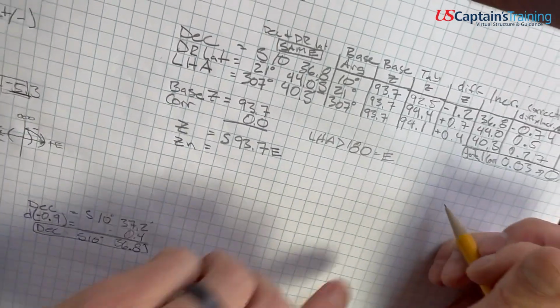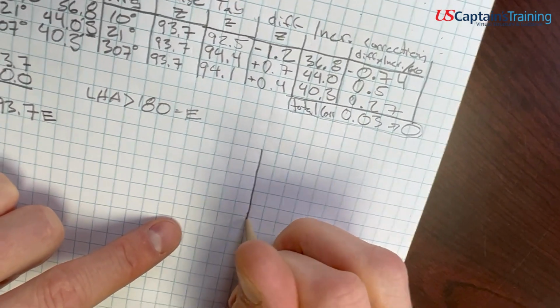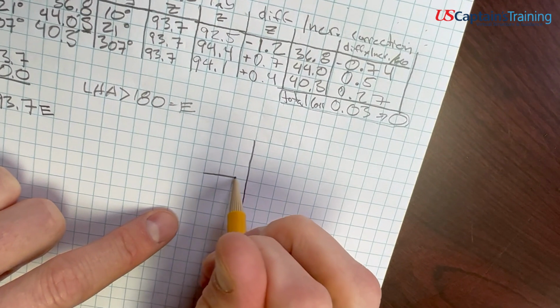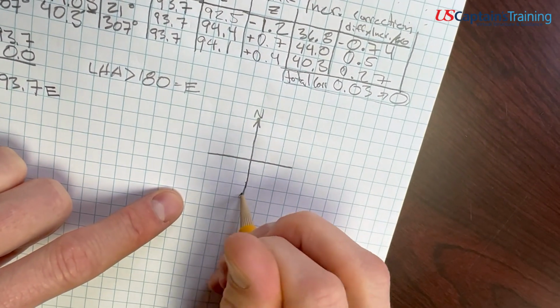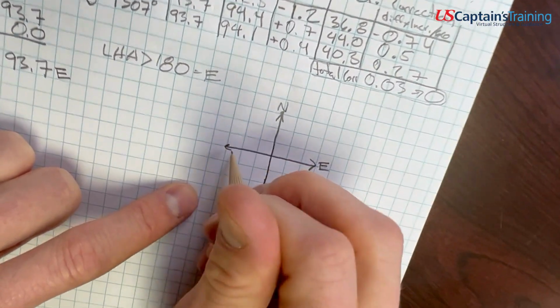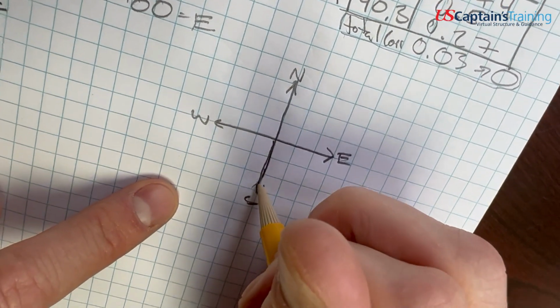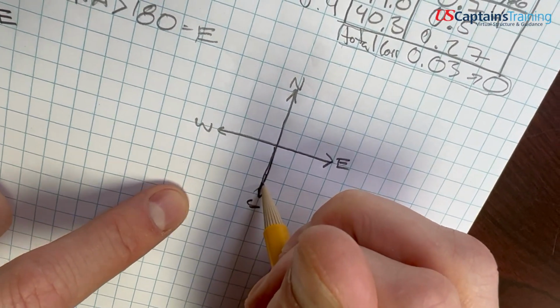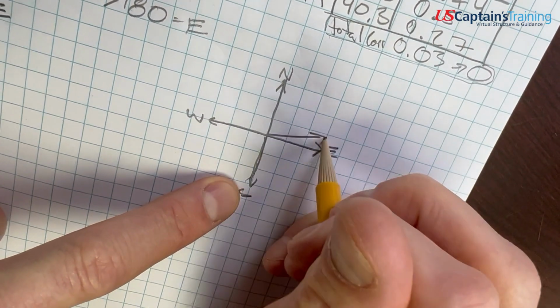And we can do that by, let's lay this out in a graph so we can see this. So we get north, south, east, and west. And now we're starting south. So we're south. And now we're going east. And we're 93. We're over 90. So we're just out here.